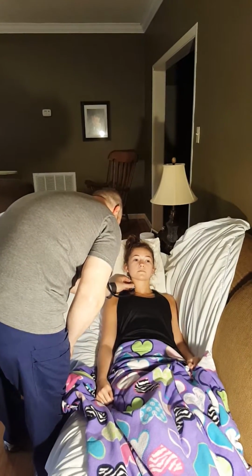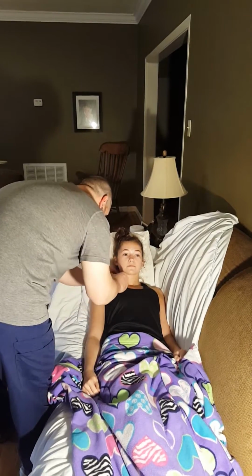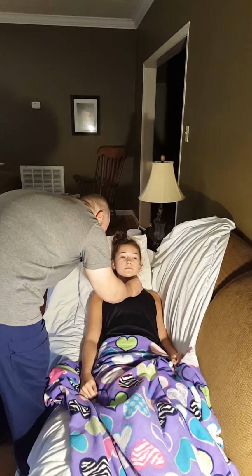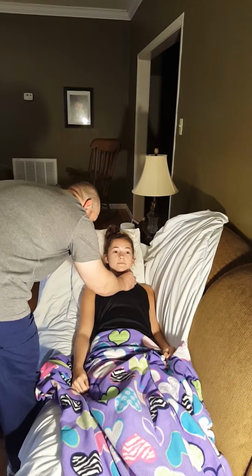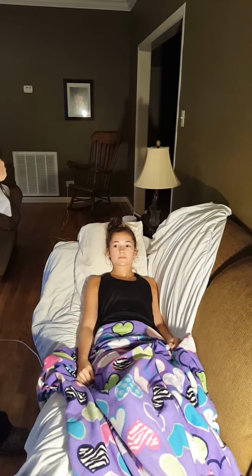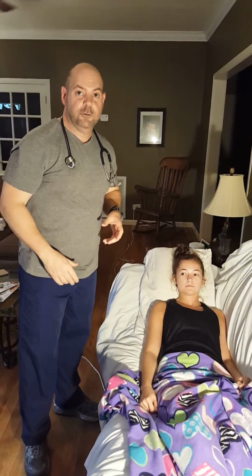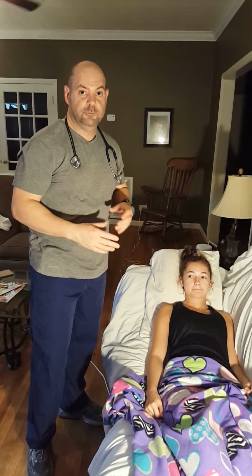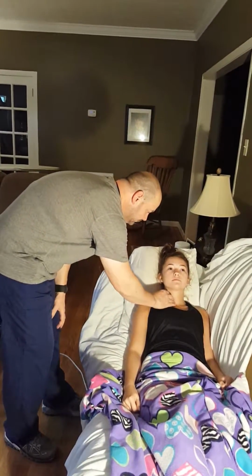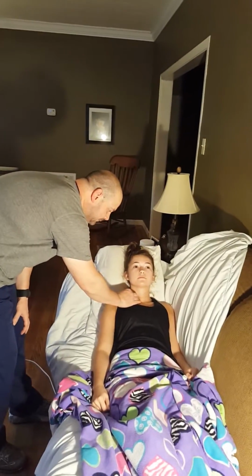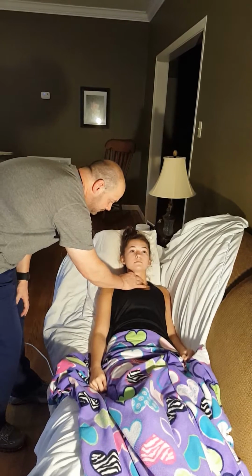Okay, hold your breath for me. Hold your breath for me. Okay, everything sounds normal. The next thing we're going to do is palpate the carotid arteries. We're going to palpate them individually, starting with the right, and then the left.